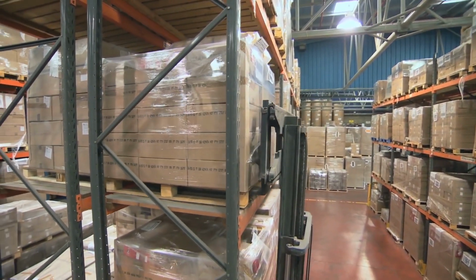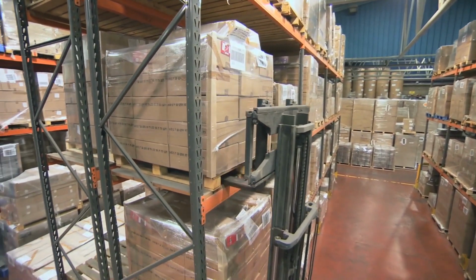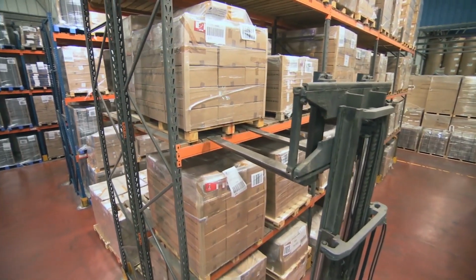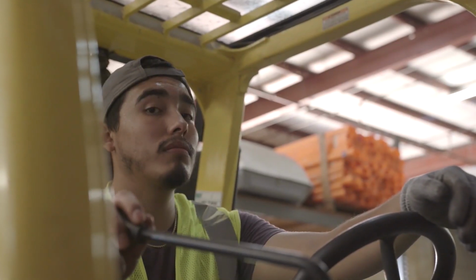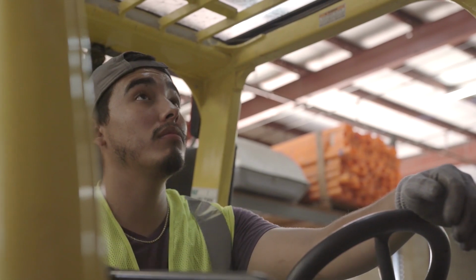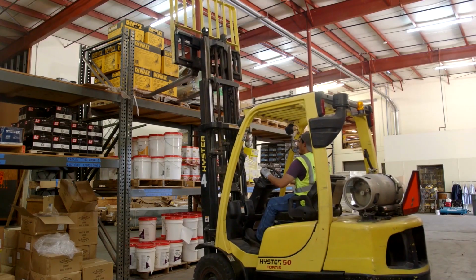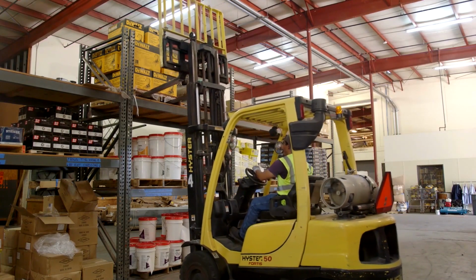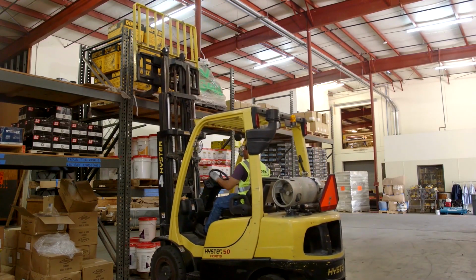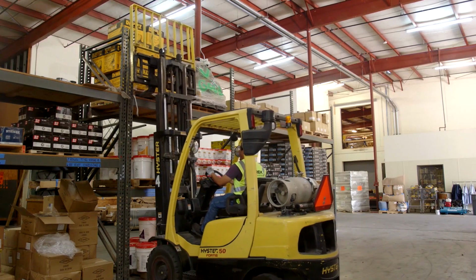Do not tilt forward with the forks elevated except when picking up or depositing a load. Prior to raising the load, make sure there is adequate overhead clearance. While lowering the load, slowly move the truck to approximately 1 foot from the stack. Stop the truck and return the mast to the vertical position.